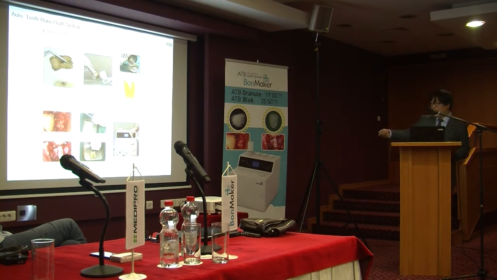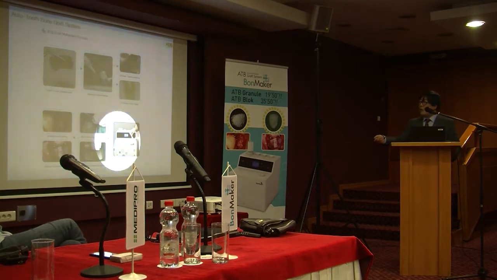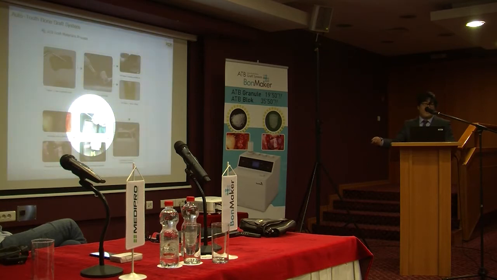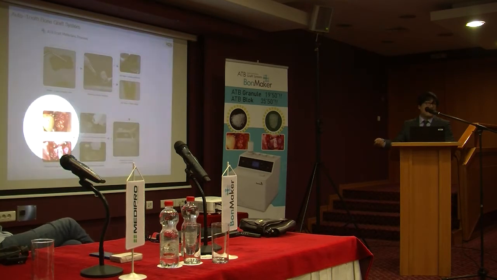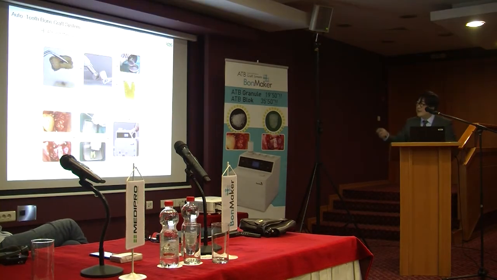Then it is processed by the BonMaker machine at the press of a button. It can produce the powder type in less than 20 minutes and the block type in around 35 minutes. Then you can use it immediately. So this is a chairside system. On the same day you extract the tooth from the patient, while you're focusing on the surgery and placing the implant, the graft material will be ready.